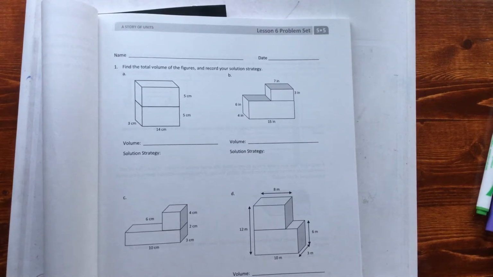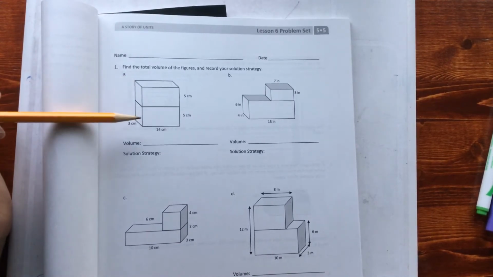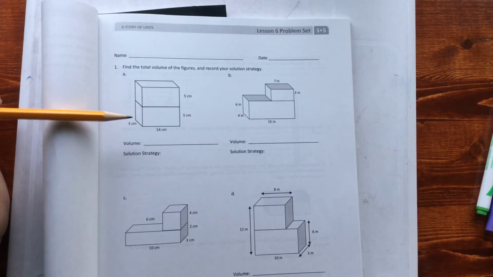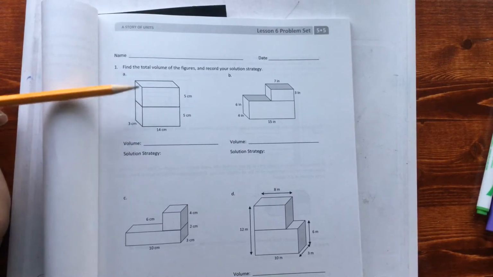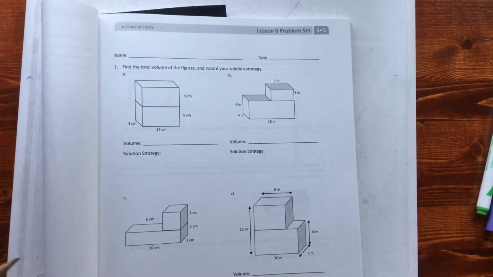Hi everybody. One of your lessons this week is lesson 6, and lesson 6 explores how to find the total volume of two rectangular prisms that are non-overlapping but are stacked on top of each other. So multiplication is what we're going to use to find the volume of these prisms.